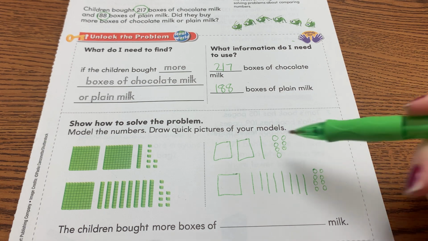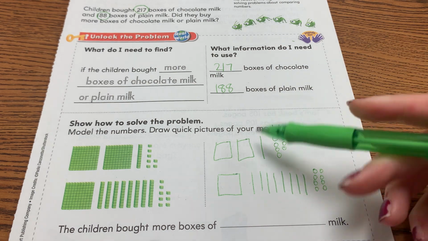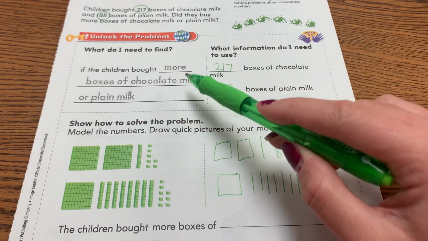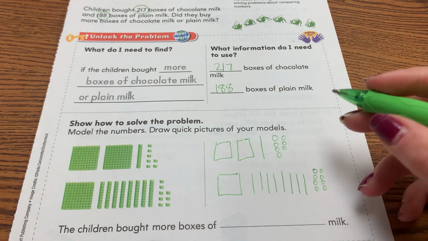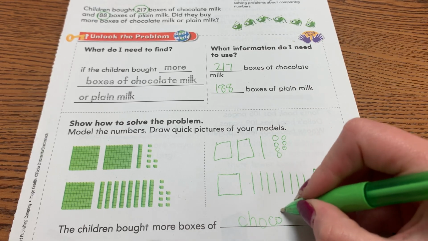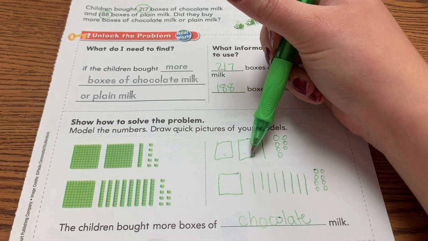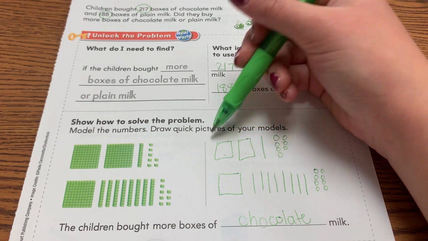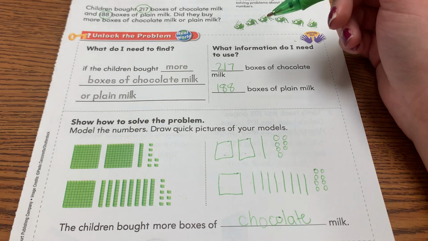So even though we have more tens here in 188, is that the bigger number? No, the bigger number is 217. We don't want to let that confuse us. So they bought more boxes of chocolate milk. We don't want to let that confuse us because hundreds are more than tens. Anytime you have 100, it's more than the tens. That's why we have to group 10 tens as 100.